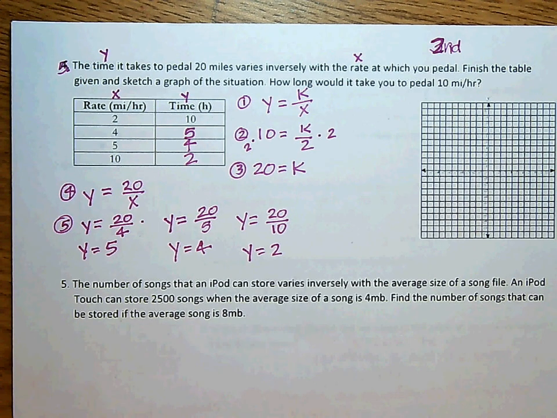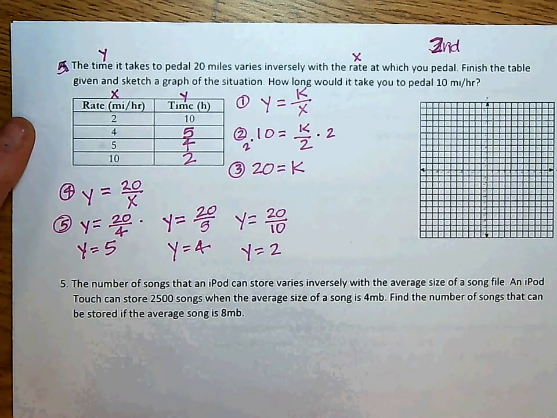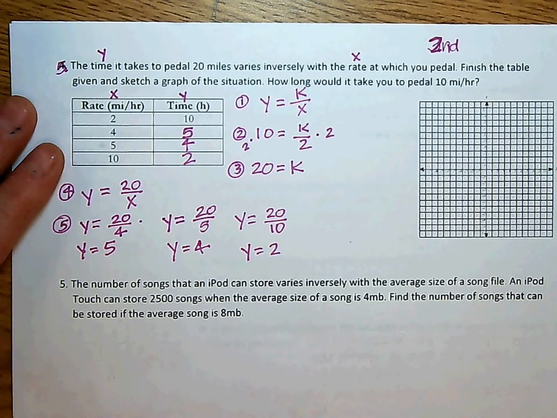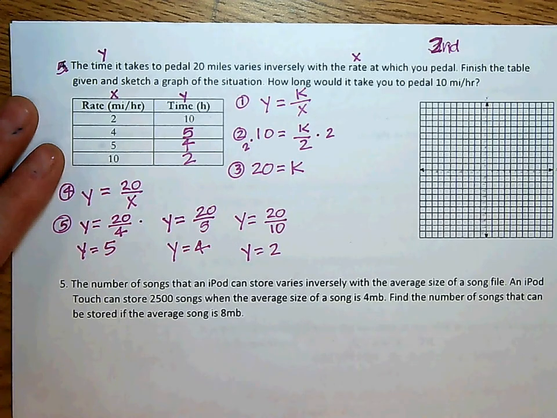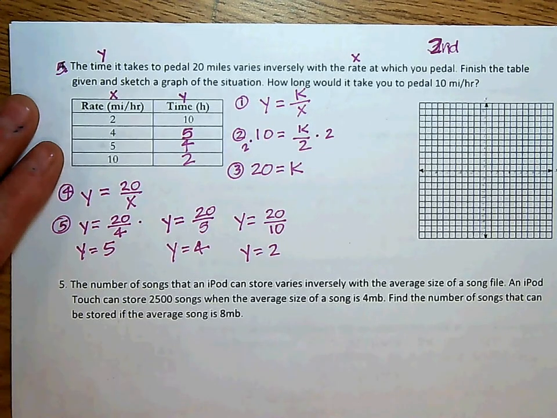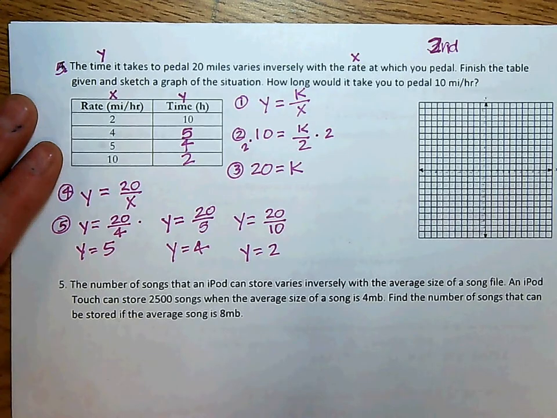So let me ask this question, okay? It's going backwards. Does it make sense? If I am pedaling at a rate of 2 miles per hour, it takes me 10 hours. If I'm pedaling at a rate of 4 miles per hour, it's taking me 5 hours. Does that make sense? The harder I pedal, the faster I'm going to get there, right? The sooner I'll get there. So that does make sense.